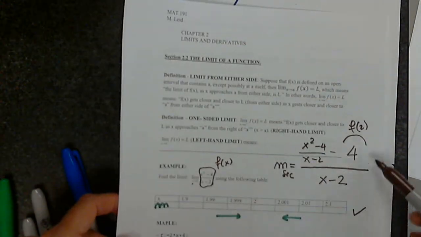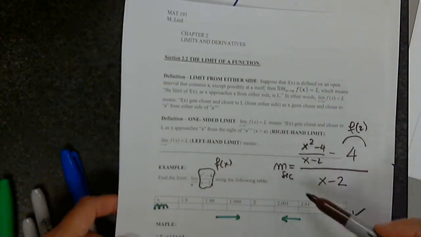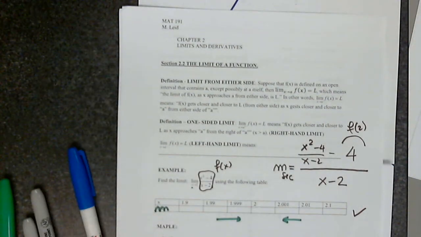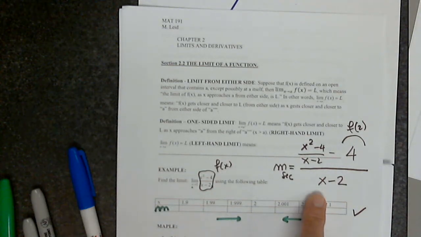So here's your function. This is what you would be putting in the graphing calculator as the slope of the secant line, and you will approach to determining all these. Yes, please. It's undefined. I have 2 minus 2 in the denominator. I can't plug in 2. So that formula right there is the secant, right? It's the slope of the secant line.